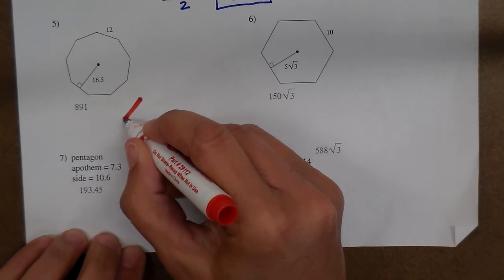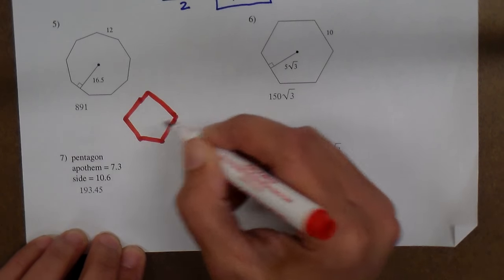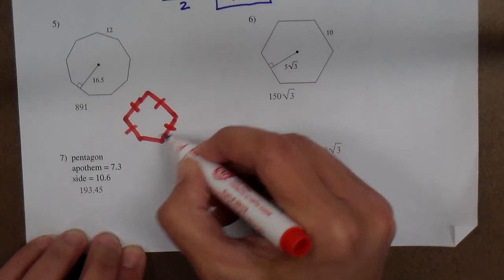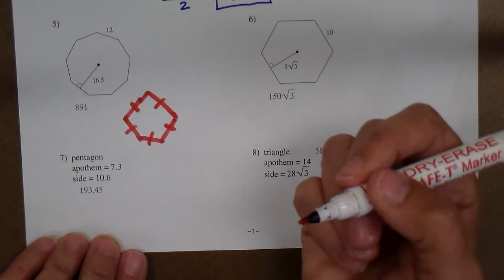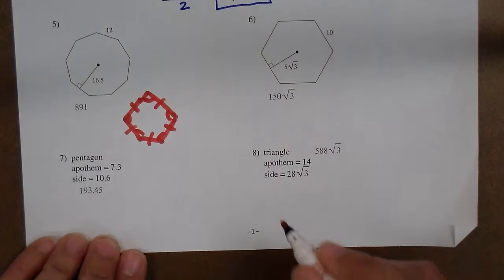I'm going to draw a regular pentagon, because I'm just artistically gifted. Don't hate on my pentagon. So since it's a regular pentagon, I know all the angles and all the sides are the same, right? So all the angles, all the sides are the same.